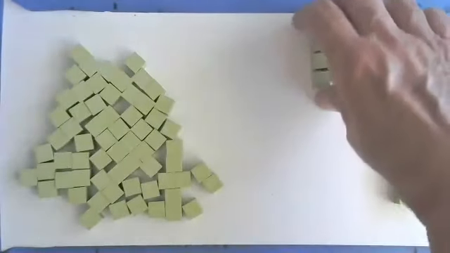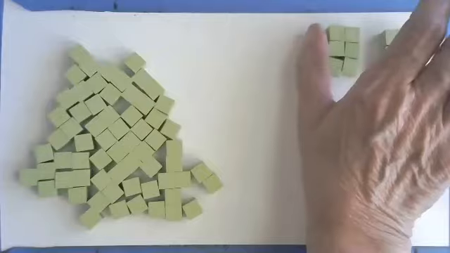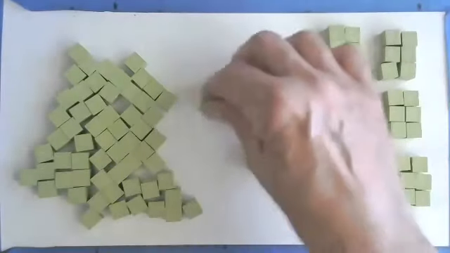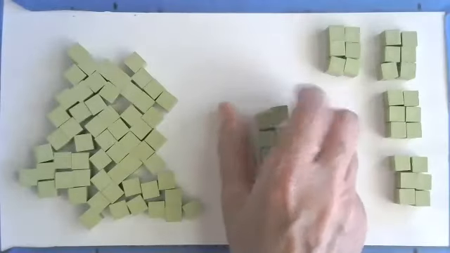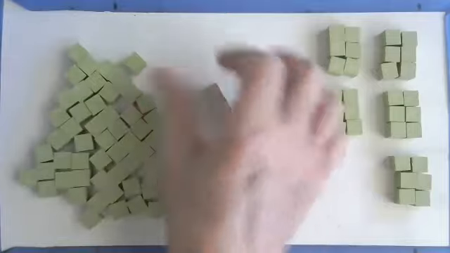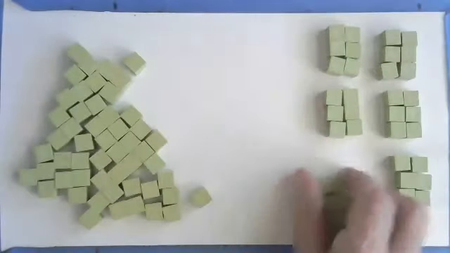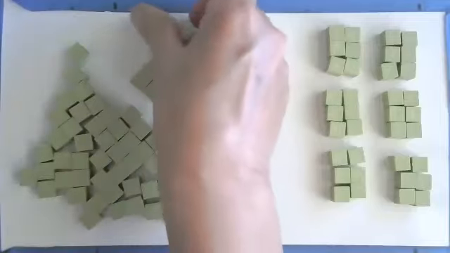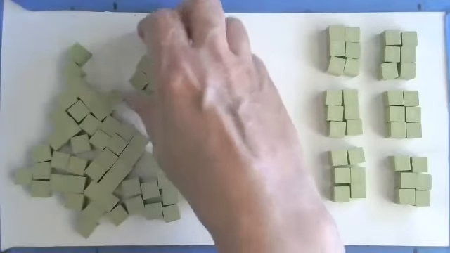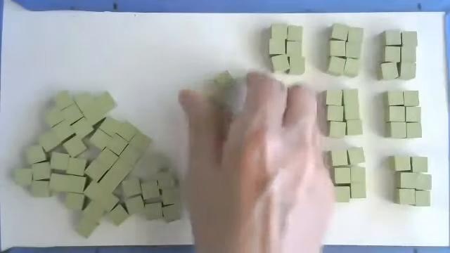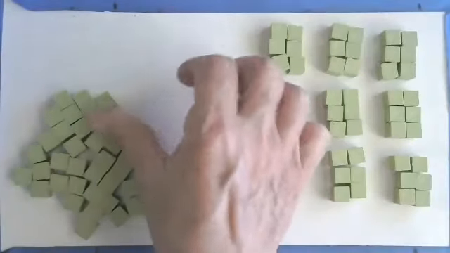Pulling out groups of 6, and whatever this quantity is in base 10, this is just putting it into groups of 6. Working my way through here.